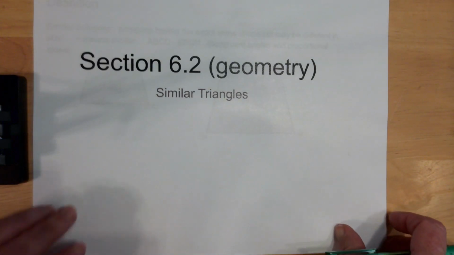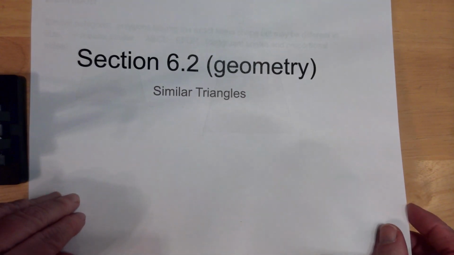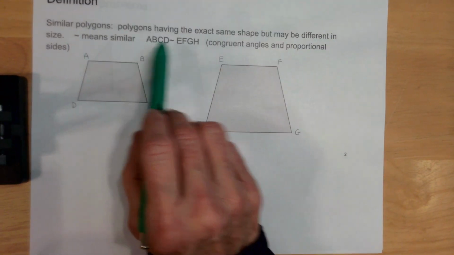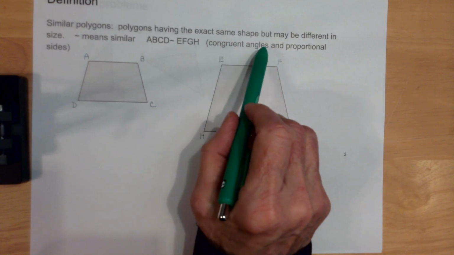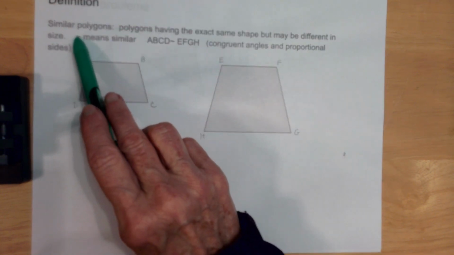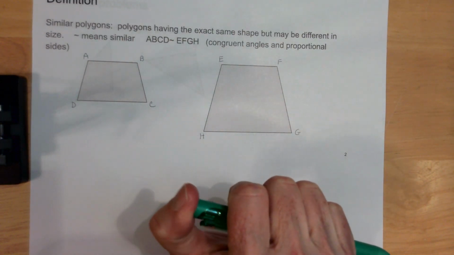Section 6.2 is on similar triangles. The definition of similar triangles or similar polygons is polygons having the exact same shape but may differ in size. That little curly Q thing there means similar. It's like a sideways S.